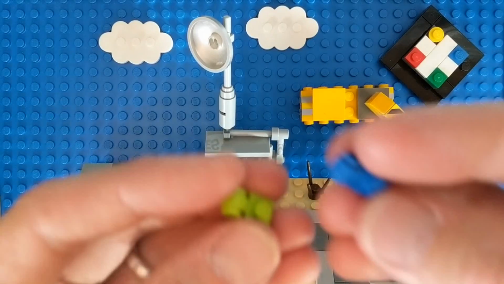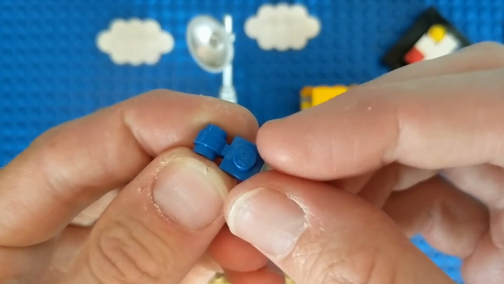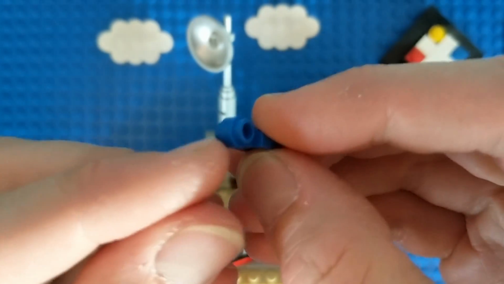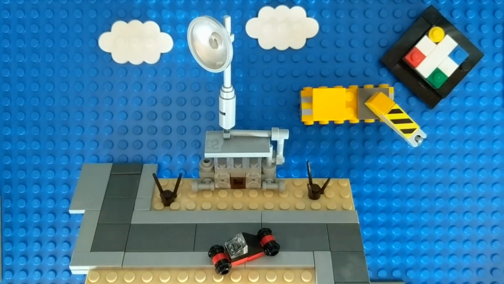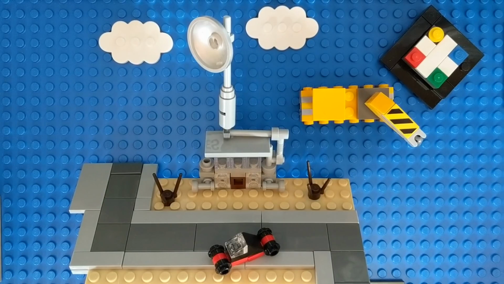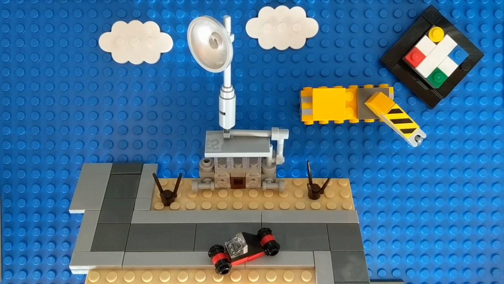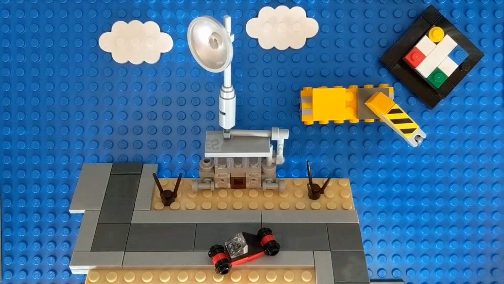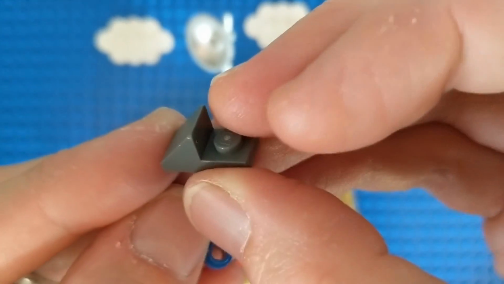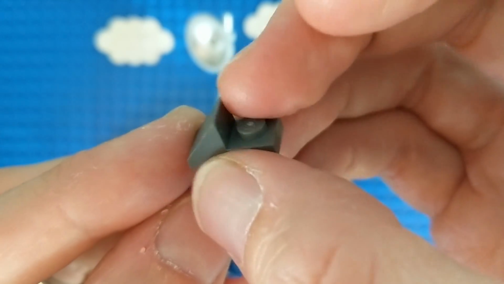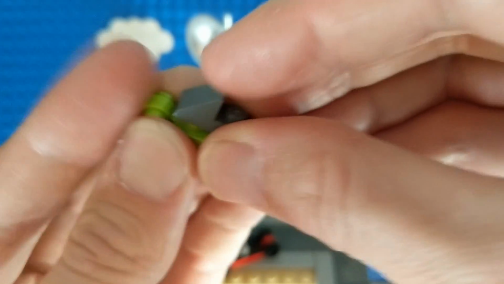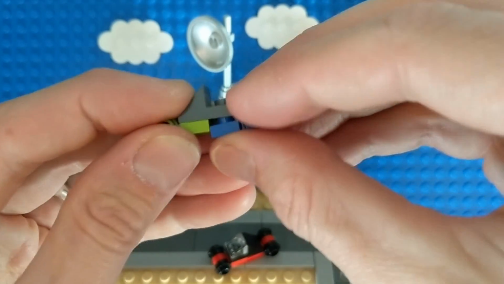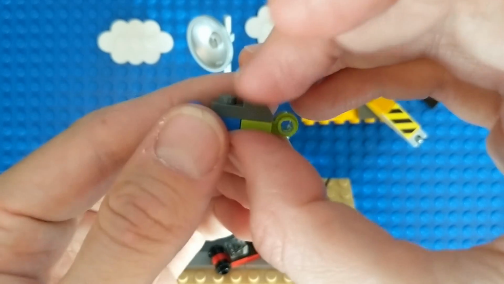What you're going to need are two of these. They're a 1x1 plate modified with a bar holder, except instead of a clip, it's a tube that goes all the way around. We'll take two of those and combine them with a special slope. The special slope looks like this. It's a 1x2 brick with a slope on the front and a 1x1 plate area on the back. We take that and we put it on top of our two bar holders.